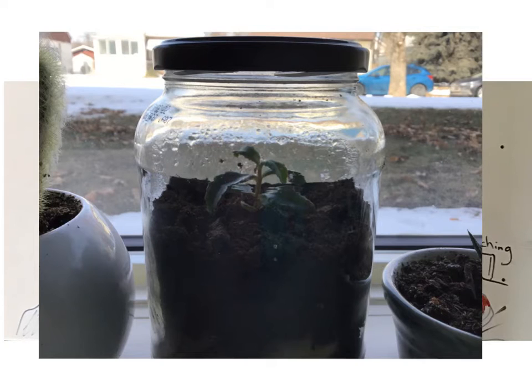So in my mini ecosystem, the jar is sealed, and since it's sealed, it has its own water cycle inside. Inside this jar it's creating its own ecosystem. This way, you'll never have to add more water to the jar. As long as the jar is sealed enough and it's airtight, you will never have to add more water.